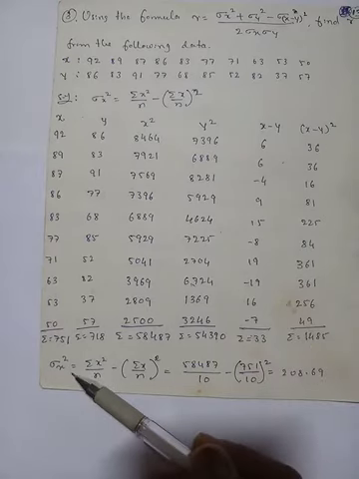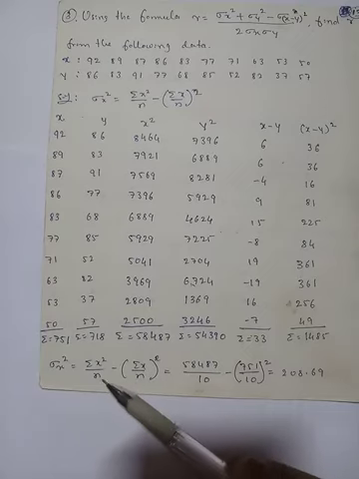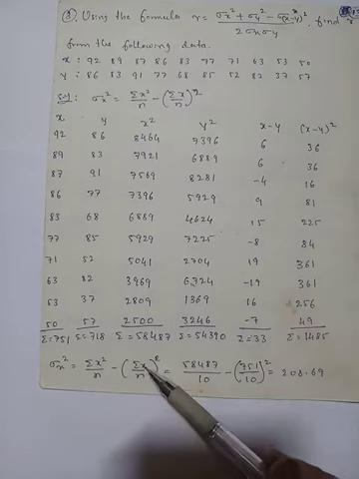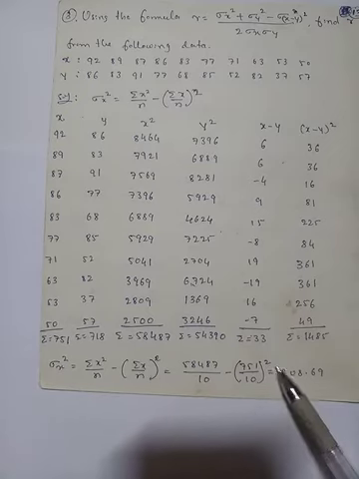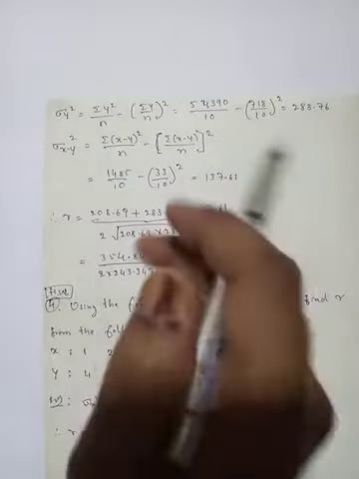Now substitute in the formula: summation x square divided by n, where n is the total number of values of x, minus summation x divided by n, and the square of that. So this is the sigma x square value. Similarly, we can find the sigma y square value.